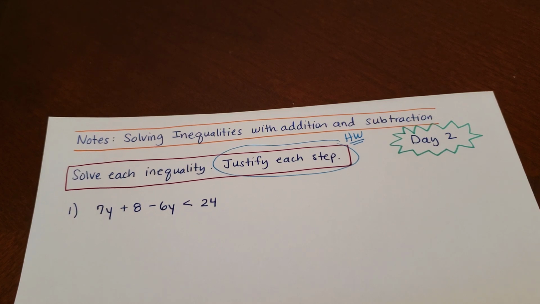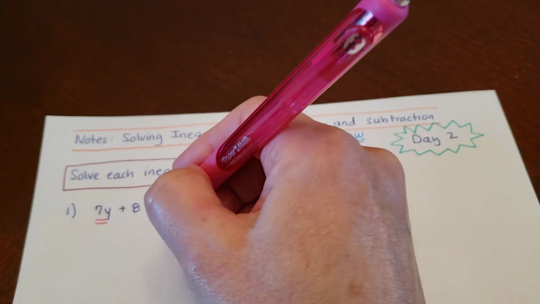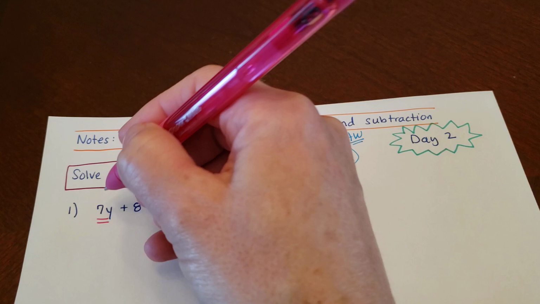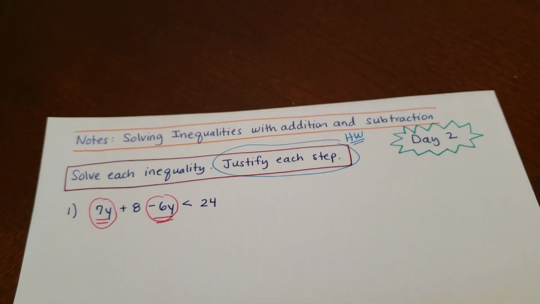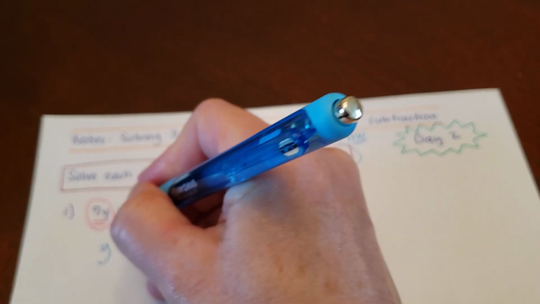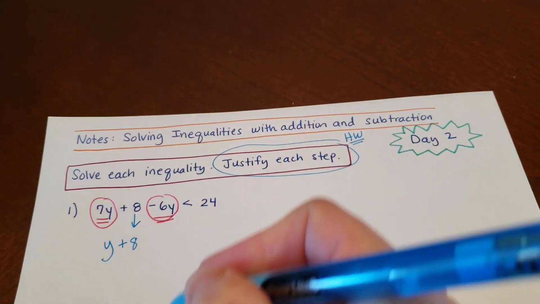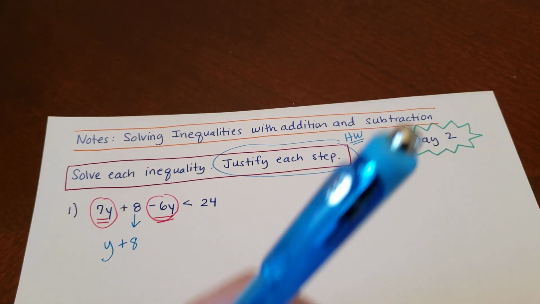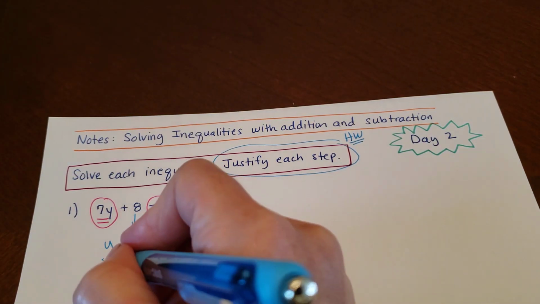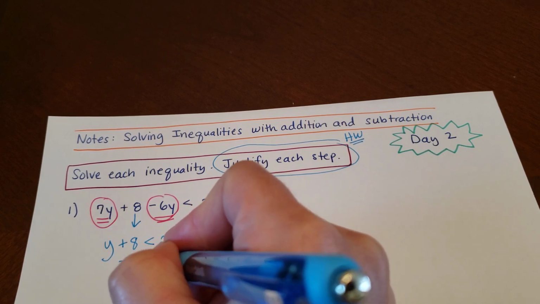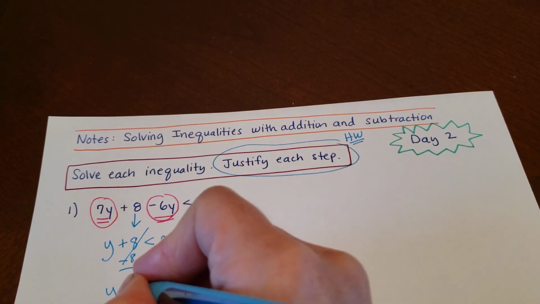So first off, when we're solving an inequality, we want to make sure that we have like terms all on one side put together. So for instance, I have this 7y and this negative 6y. I can put them together since they're on the same side, and I can do 7 minus 6, which is going to give me 1y or just y, and then bring down the plus 8, and then this is less than 24. And then I can go ahead and subtract 8 from both sides. And I get y less than 16.